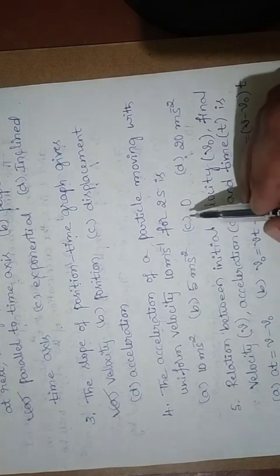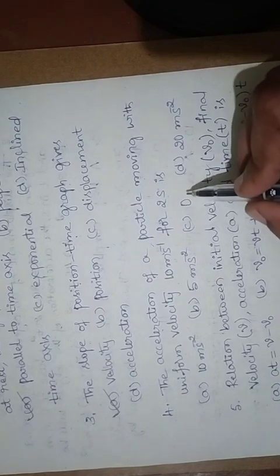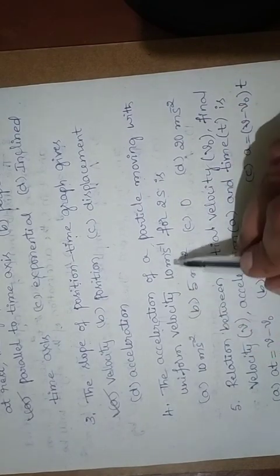Question number 4. The acceleration of a particle moving with uniform velocity 10 meter per second for 2 seconds is. Acceleration means it's a ratio of velocity by time, but here they are given as uniform velocity. Uniform velocity means velocity does not change. Hence, acceleration also does not change. Therefore, the acceleration of a particle which is moving with uniform velocity for some time is 0.